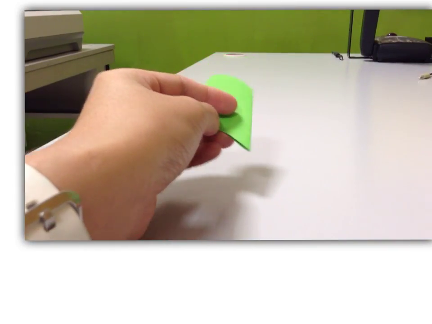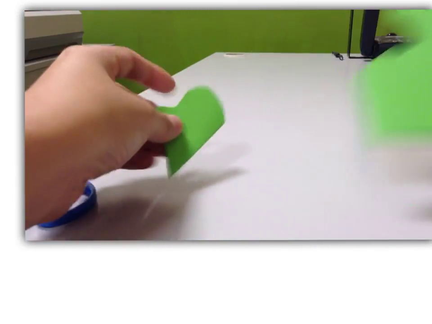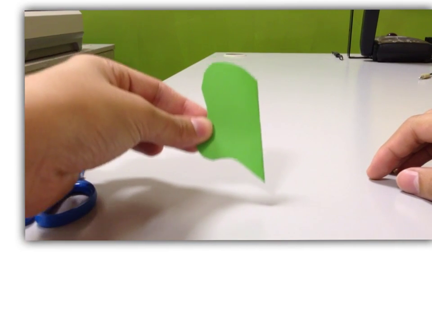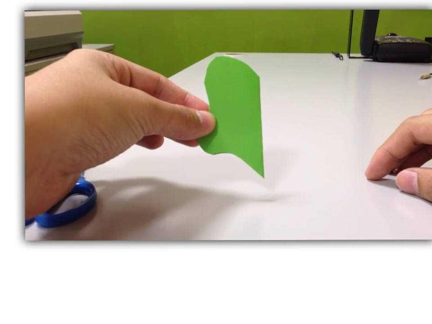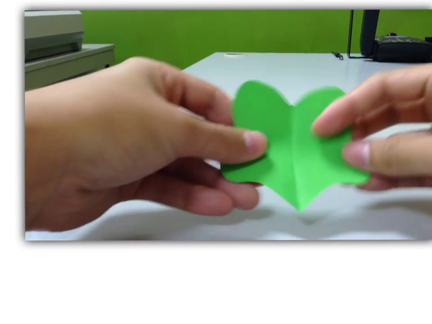So to recap, fold your paper in half, cut out any shape you want, be creative, and bring this to class. You need to bring this and show everyone your symmetric figure.